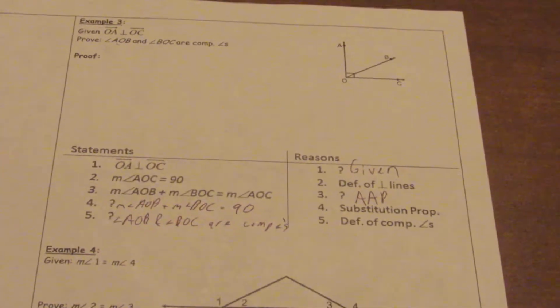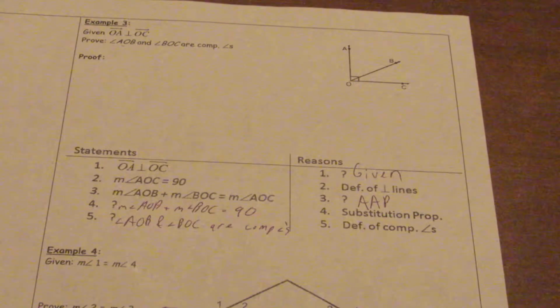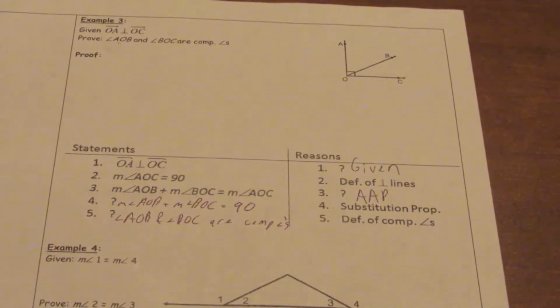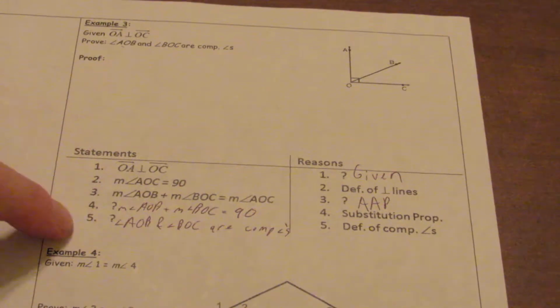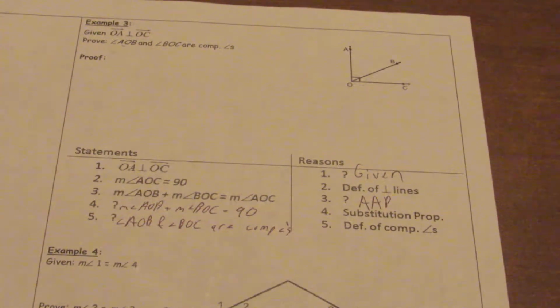And my reason for that is definition of complementary angles. I know complementary angles add up to 90. I showed that here, so they have to be complementary.